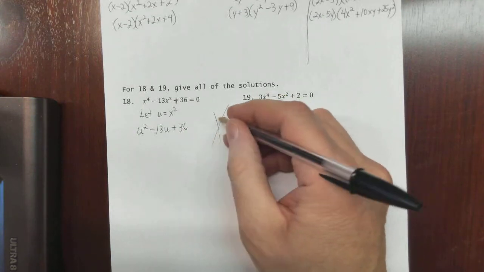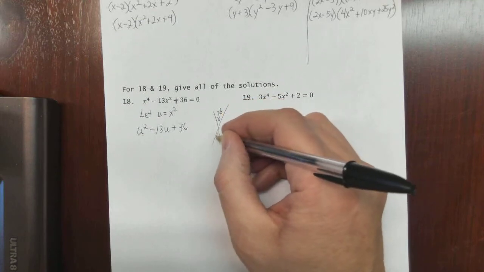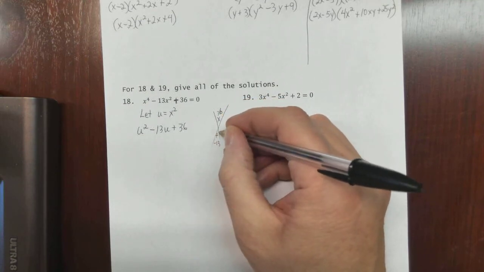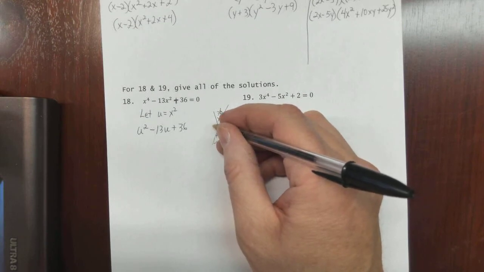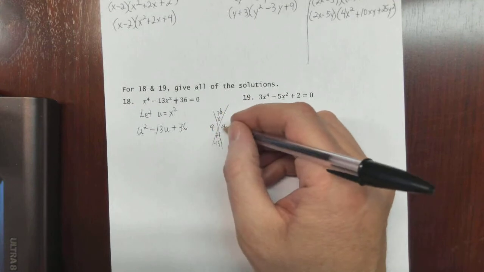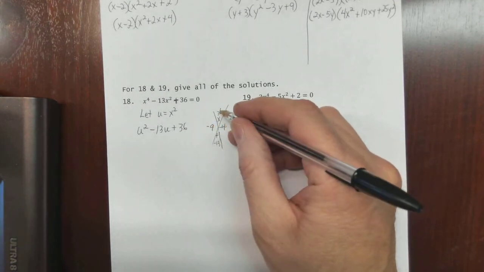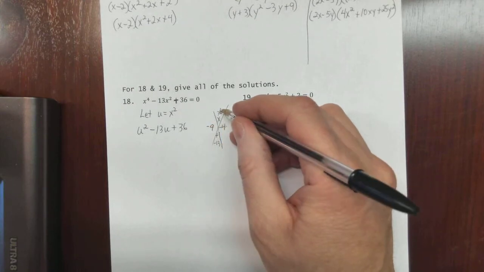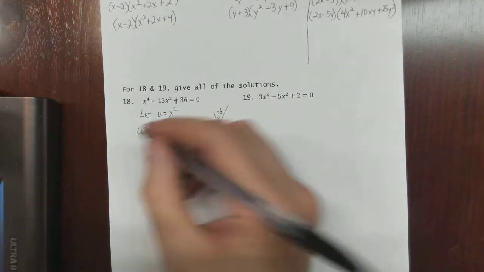Now what multiplies to 36 and adds to negative 13? Well, let's think. 9 times 4 makes 36. It's not adding though, but if we change them both to negative, it still multiplies to 36 because negative times negative is positive, and now it adds to negative 13.